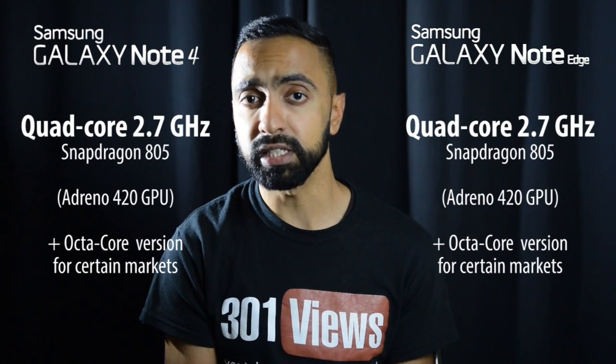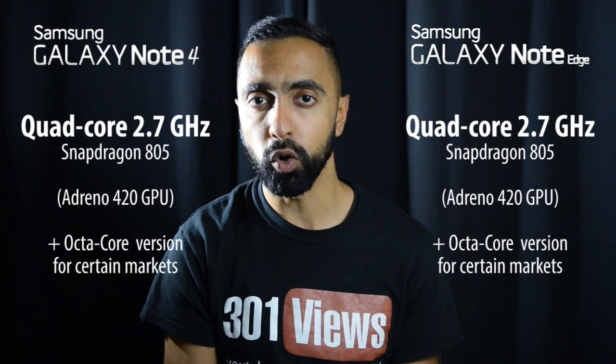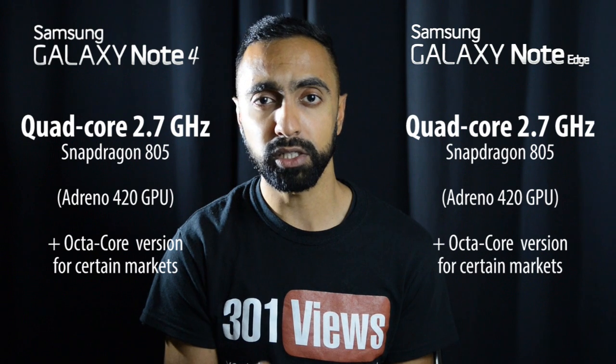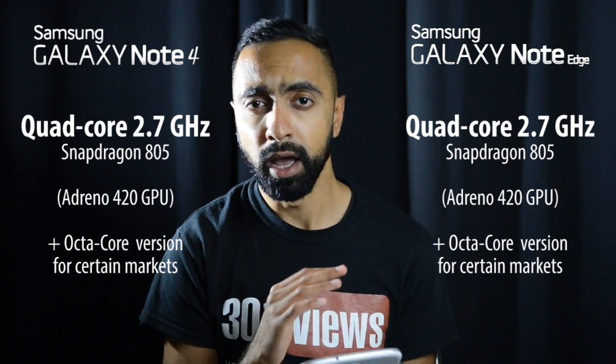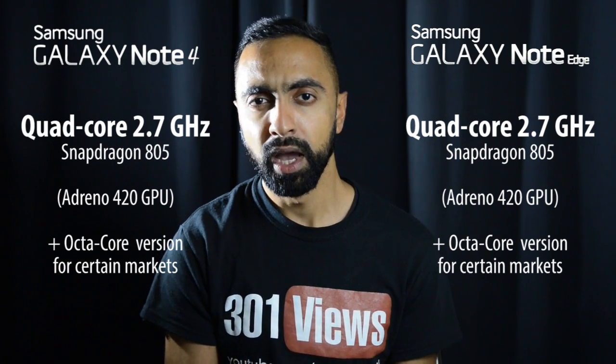Now looking at the internals, these are very similar across the board. Firstly, same processor, Snapdragon 805 2.7 GHz quad-core processor with the Adreno 420 GPU. So these are some of the high specs out there. This is going to be super fast on both of these devices. Multitasking and things are going to be fast and snappy, and this is what the Note series is known for, that multitasking. And for that multitasking, you've got 3 GB of RAM on both these devices as well. They've not improved this from the Note 2, so you've got 3 GB of RAM here, not 4. 3 GB of RAM on a smartphone is pretty good anyway.